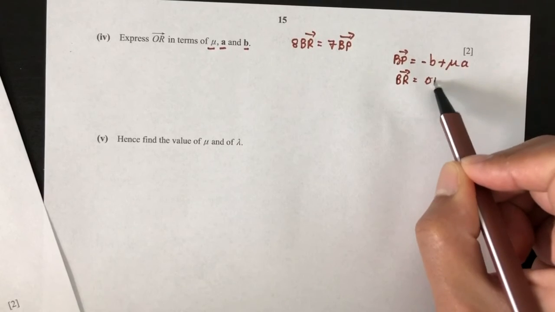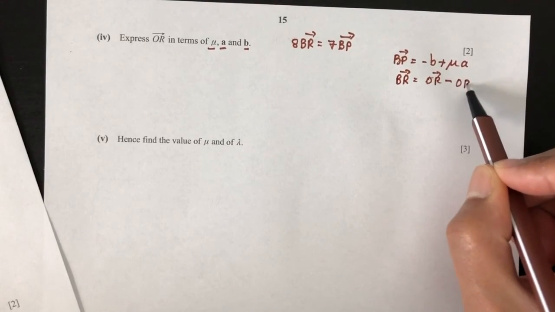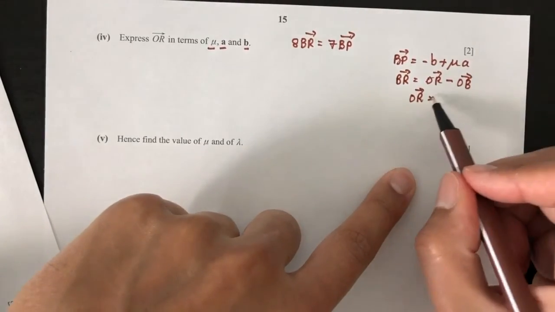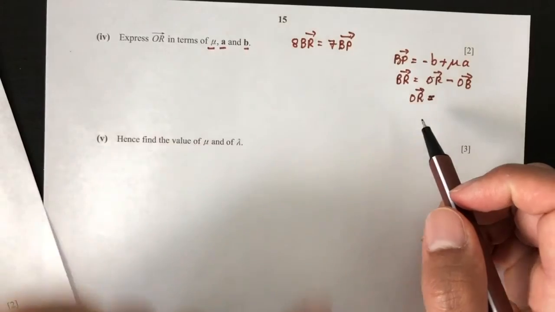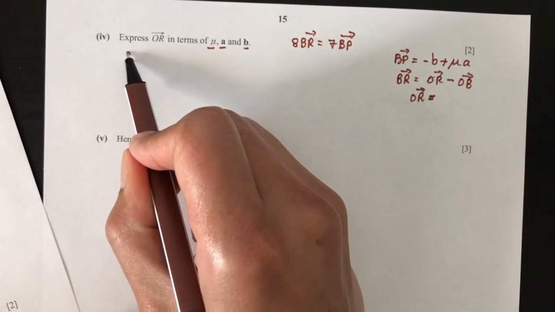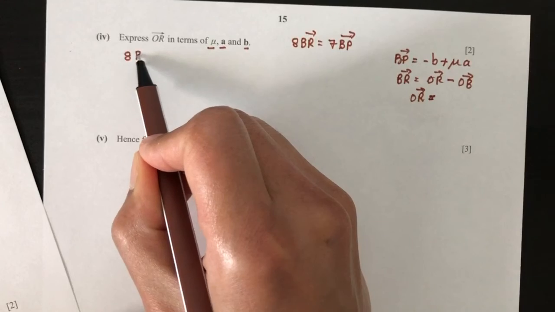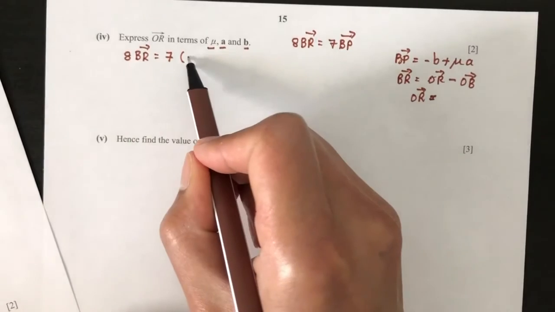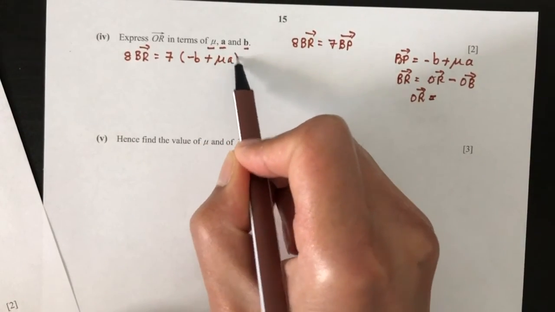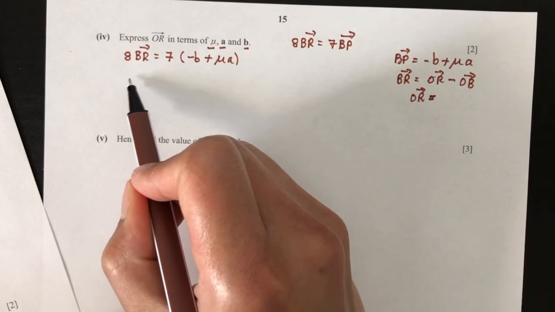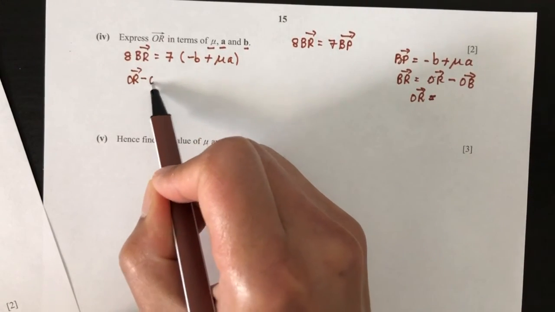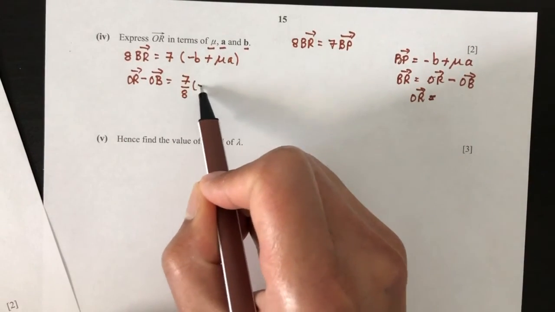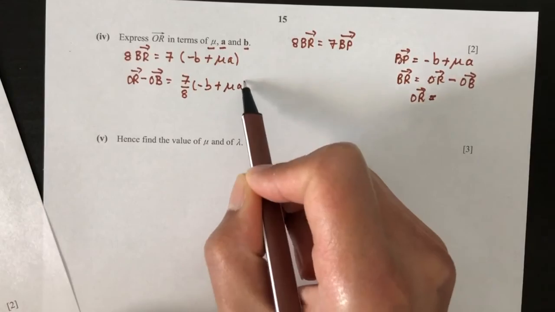BR is just OR minus OB. We have to find OR from this equation. So first let's replace. 8BR is equal to 7 times BP, which is minus B plus mu A. Now BR is equal to OR minus OB. So let's send 8 over here. You will have 7 over 8 times minus B plus mu A.